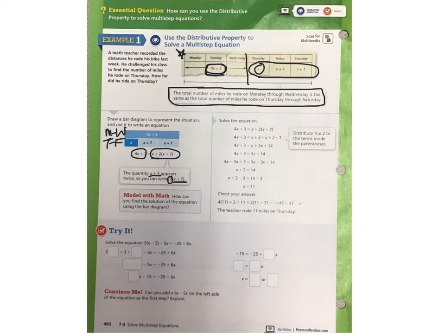Now we're going to go ahead and solve the equation. You can see here that in their work, the first thing they did is distribute the 2 on the outside of those parentheses to each term on the inside. So that 2 gets multiplied by the x and by the 7. By doing that, you end up on the right side of the equal sign with x plus 2x plus 14. And you can still combine the x and the 2x terms together, and you get the 3x that you see there.